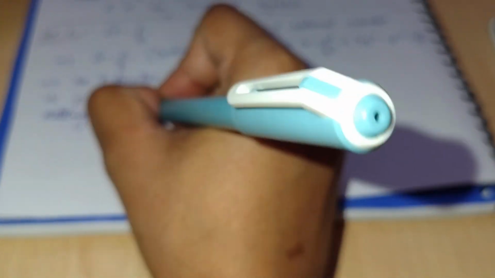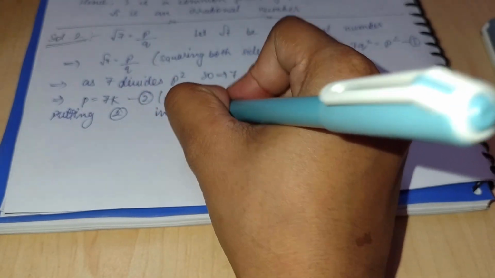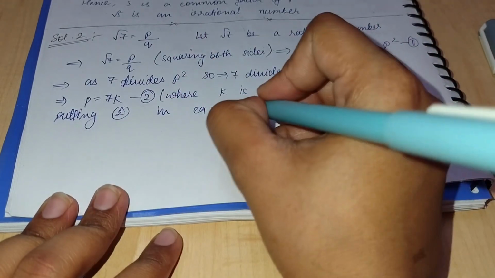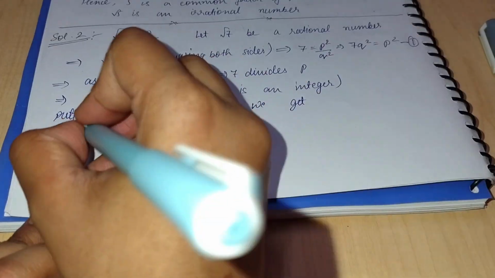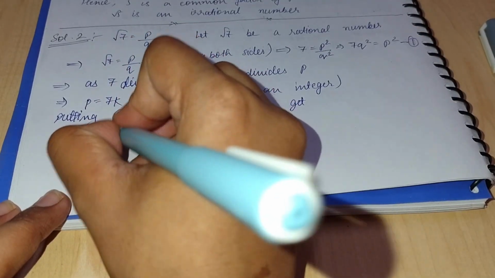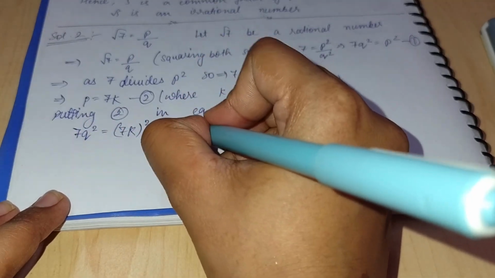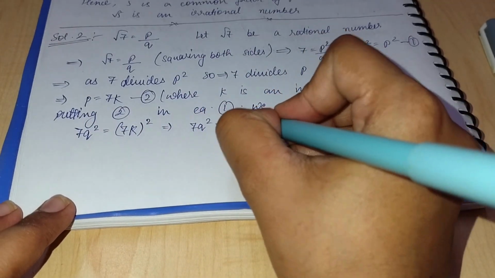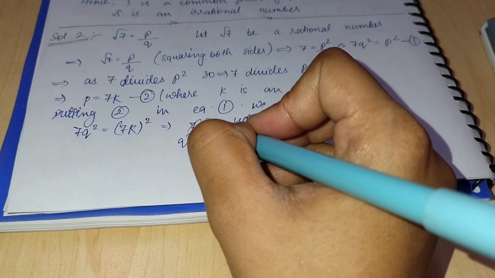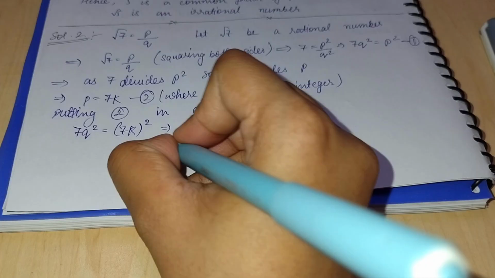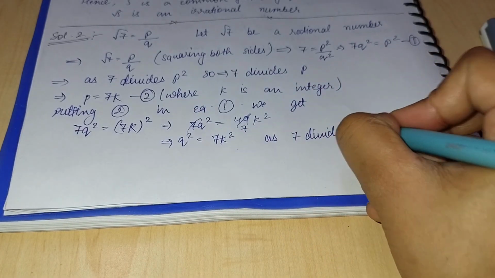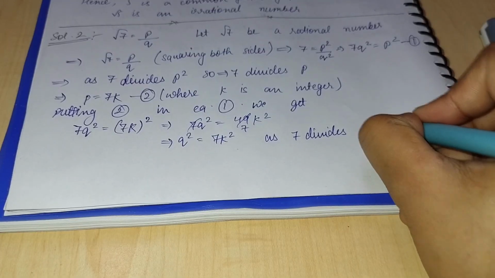Putting p as the value, 7k whole square, we will get 7q square equals to 49k square. We will cut it. We will get q square is equal to 7k square. As 7 divides q square and 7 is a prime number, so 7 will also divide q.